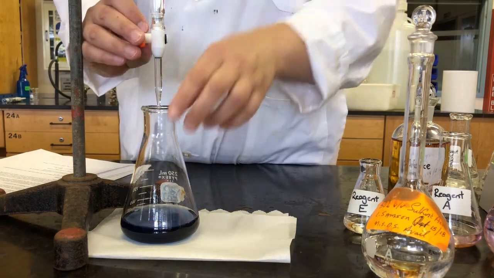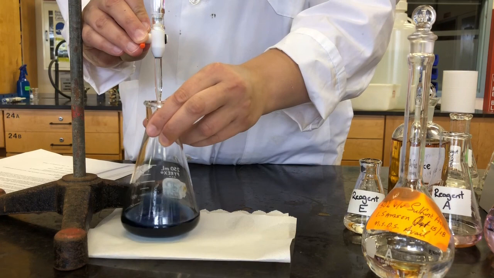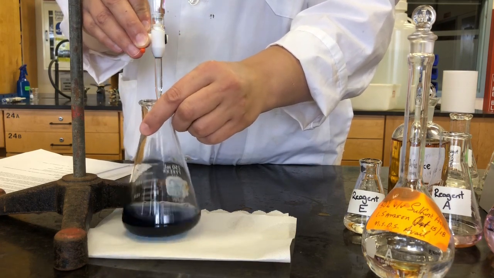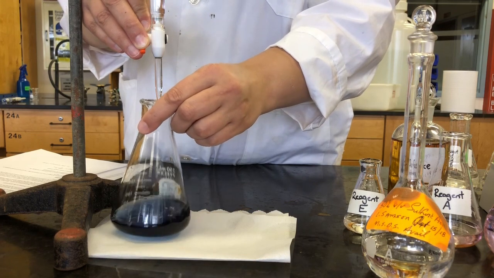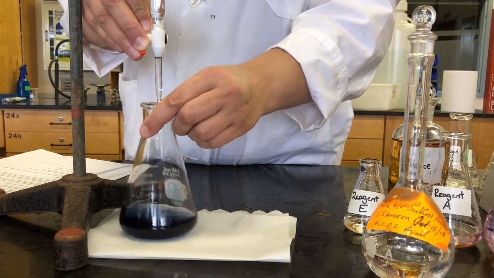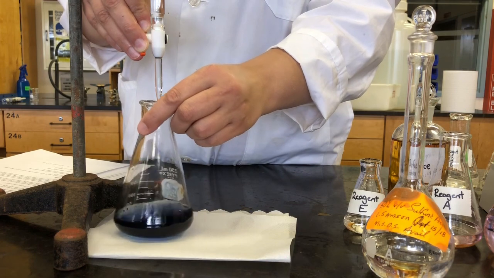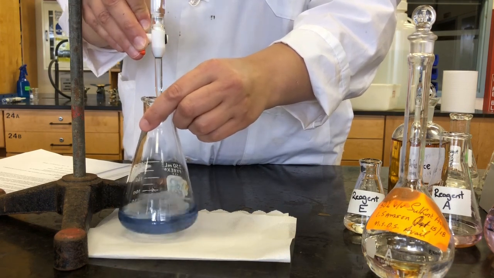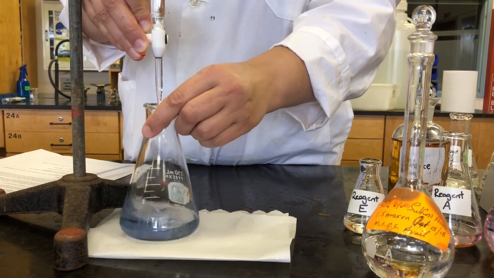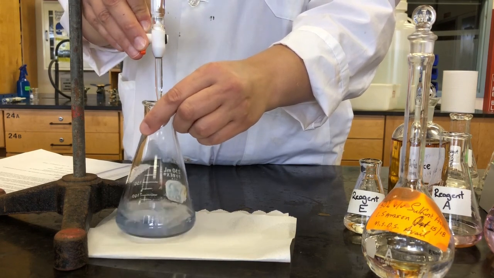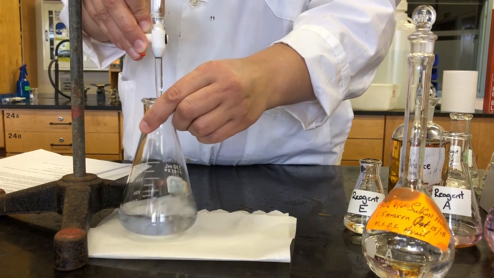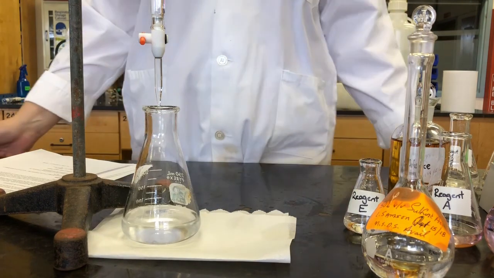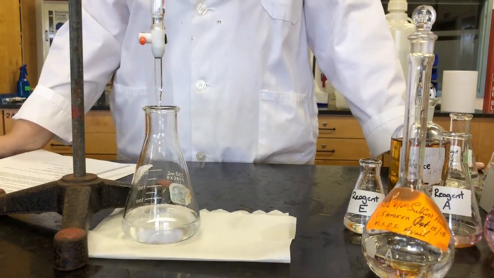So I haven't taken any readings at this point because we're still going. Okay, so we only took our initial burette reading. We're going to continue our titration until we get a colorless endpoint. So a clear colorless endpoint is what we're looking for. So all the blue color is gone. It should not take very much at this point. There we go. Clear, colorless, and that's our endpoint of our solution.